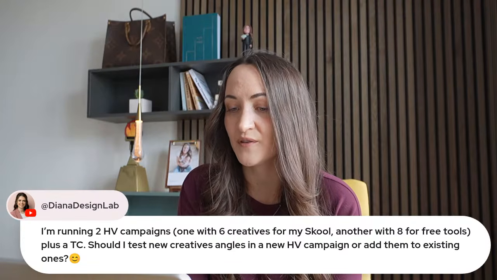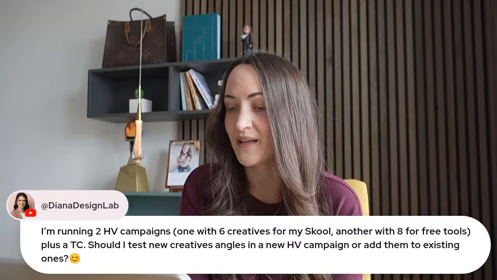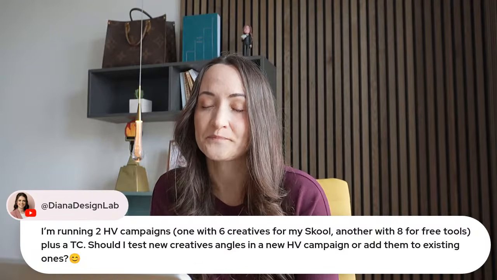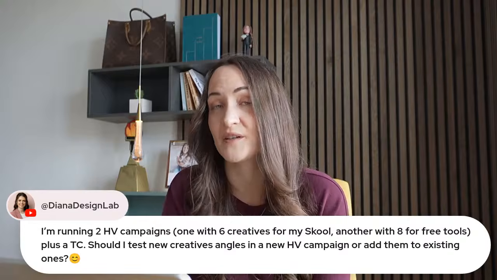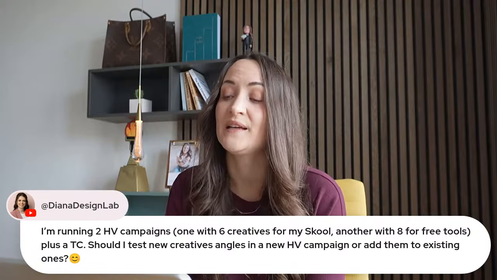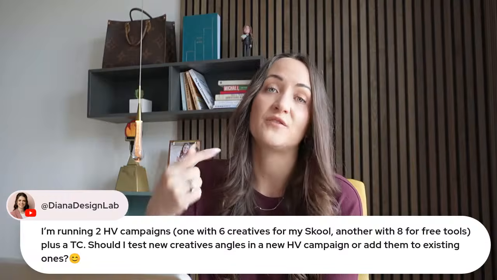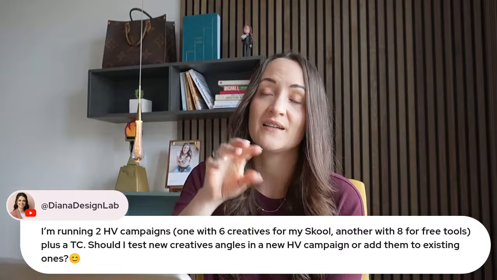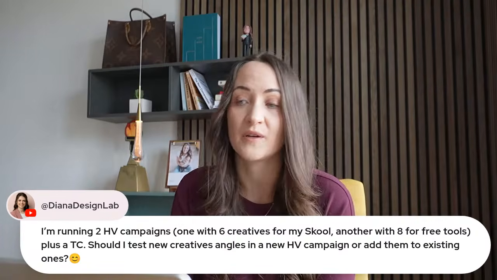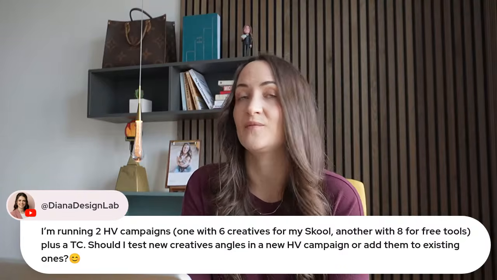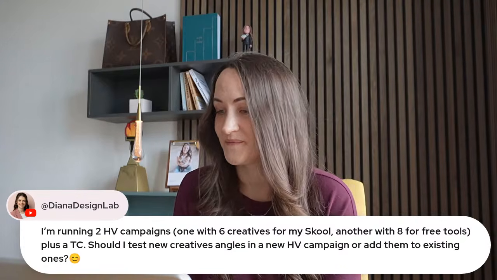Should I test new creative angles in high volume campaigns and add them to the existing ones? I like to test, if you already have a target cost campaign unlocked, it's beautiful. Then what I like to do is duplicate the high volume campaign into a target cost campaign to see if it takes off in a high volume campaign. So you can choose to test in both. If you choose to only test in one, then do the high volume.